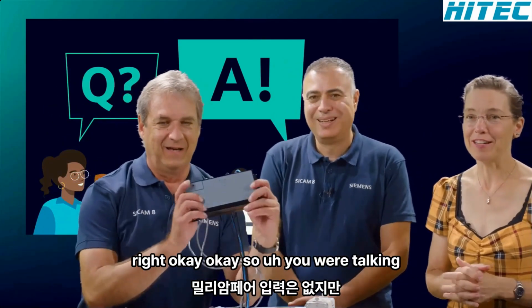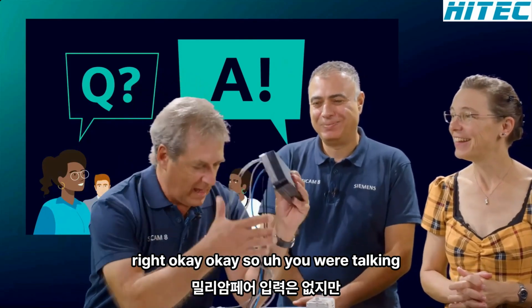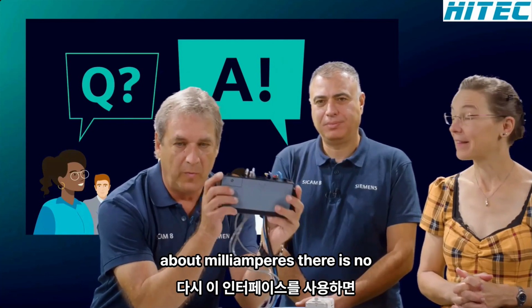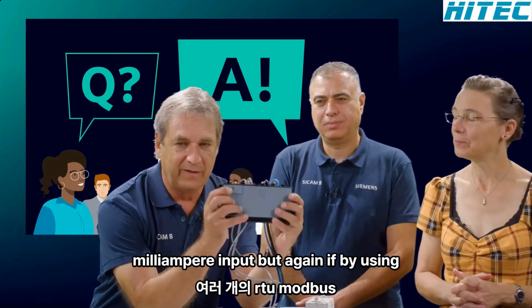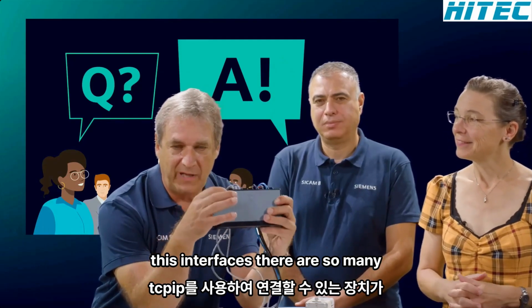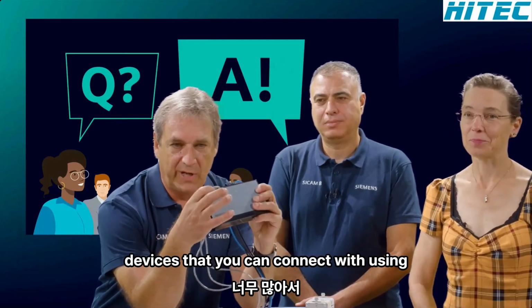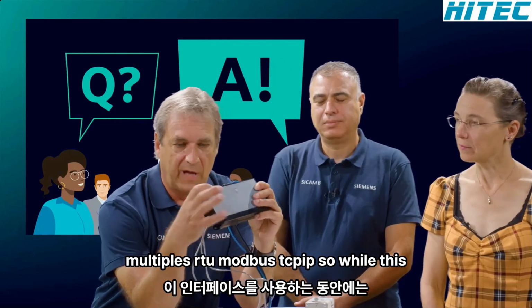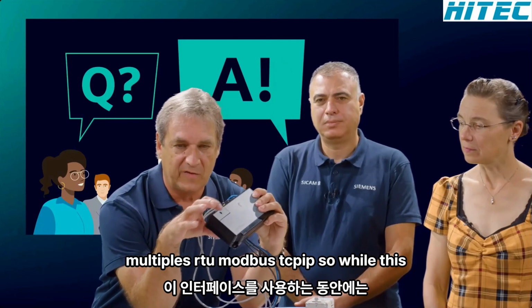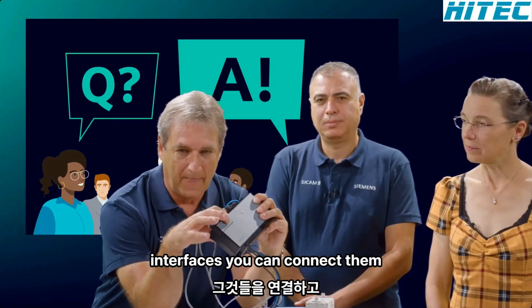Maybe a bit different, right? Okay. So you were talking about milliamperes. There is no milliampere input, but by using these interfaces there are so many devices that you can connect, for instance, using Modbus RTU, Modbus TCP/IP. So via these interfaces, you can connect them.